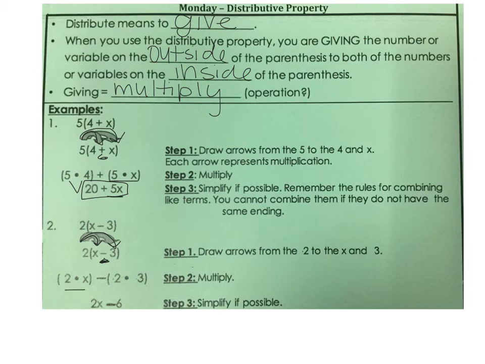Now, can you multiply either one of those? 2 times x, no, we cannot multiply, so I'm just going to write 2x. 2 times 3 is 6, so I'm going to bring down the 6. So I have 2x minus 6. I cannot simplify those because those terms are not alike, so my expression will be 2x minus 6.